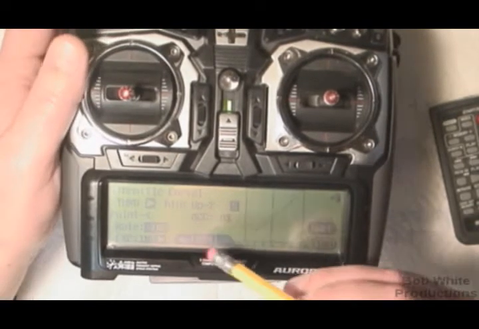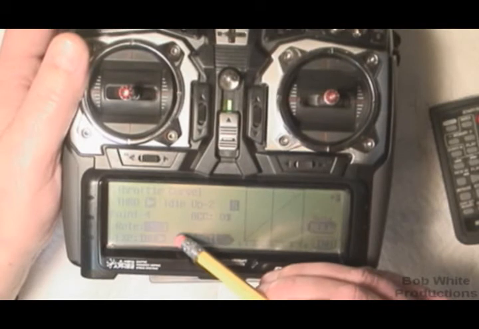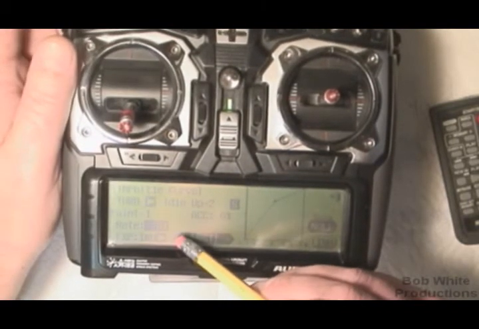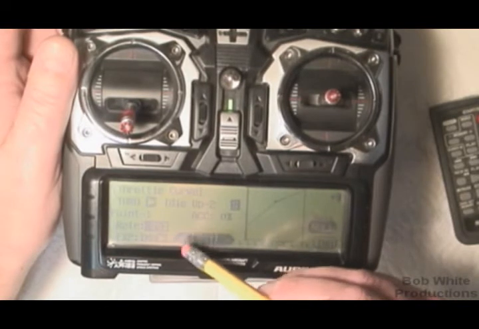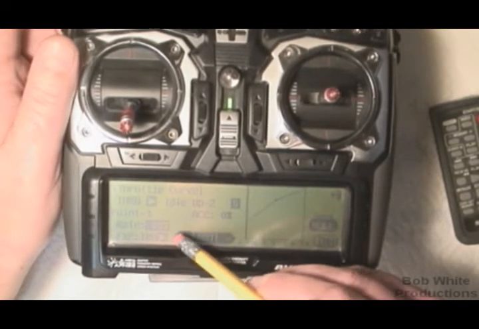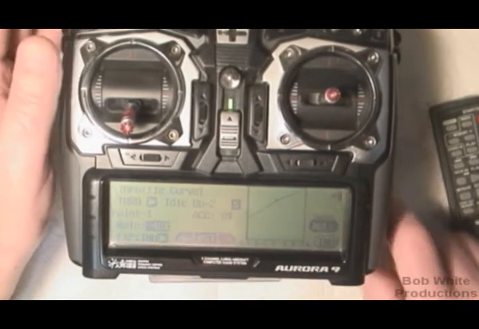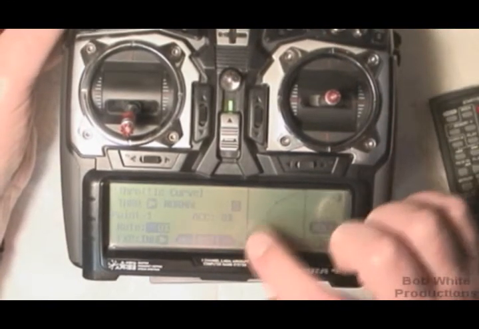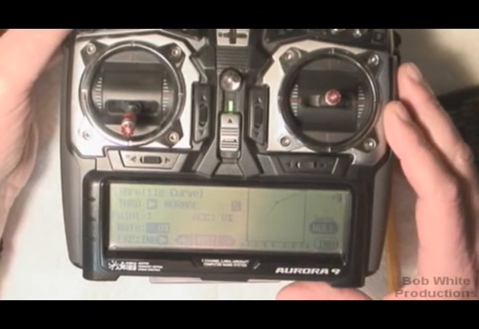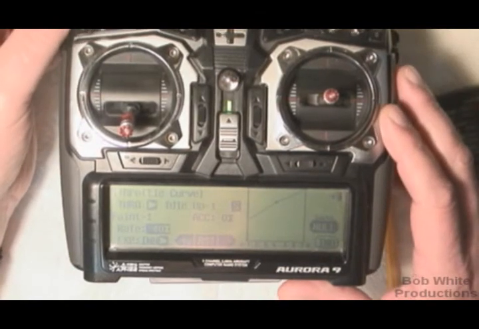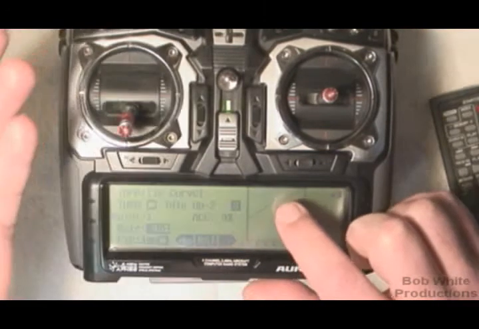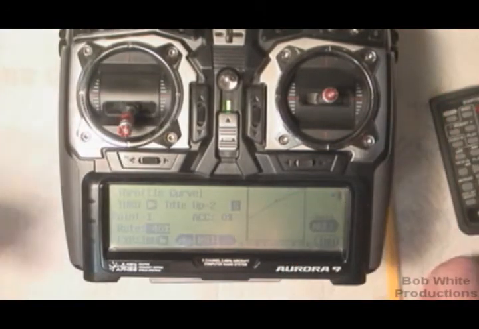So idle 2, same thing. I'm going to go to 75, and I'm going to bring this one to 40. So these are my example throttle curves for normal for taking off. Remember, we're talking about a nitro or even electric here. Idle 1 for flying around upright, and I will match that curve for idle 2 for when I go inverted, because I want the same throttle curves, all right?